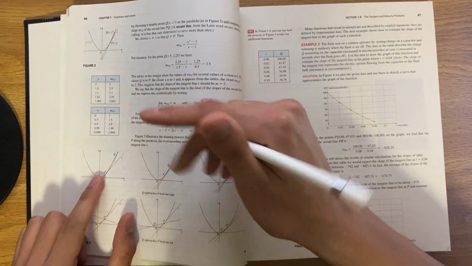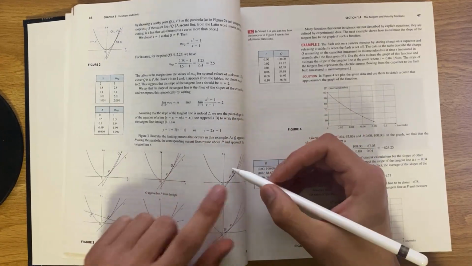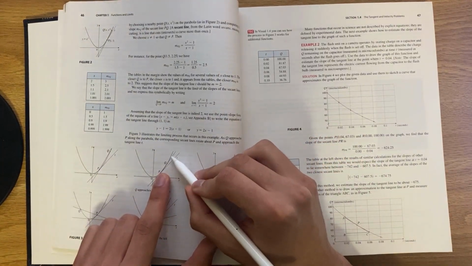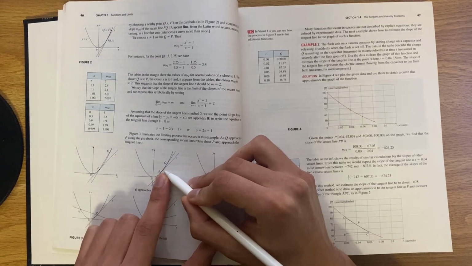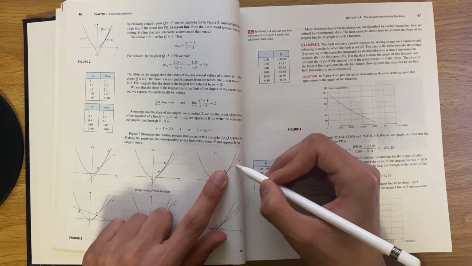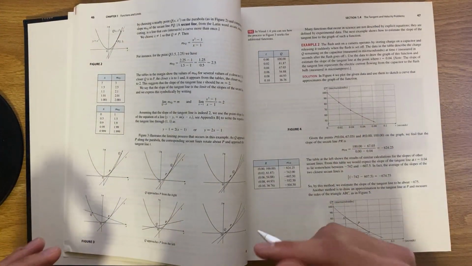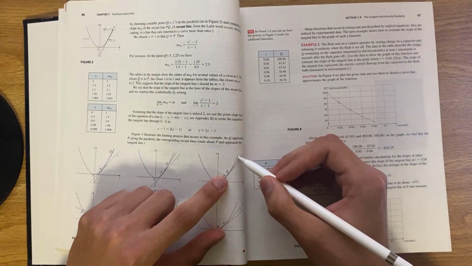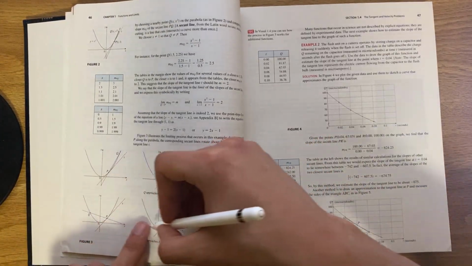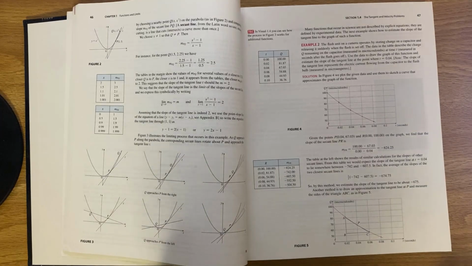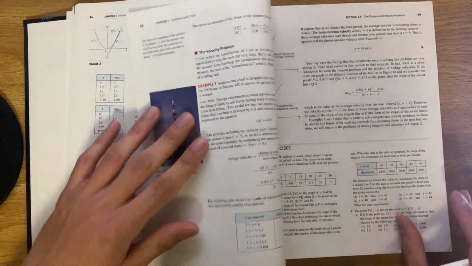So I have P and Q, and I'm shortening that distance from the right. As you can see, as I'm bringing Q closer to P, the blue line is getting closer and closer to the red line, the tangent line. That's exactly what we're trying to do here. That's exactly what the limit is doing. On the right side it's approaching that line, and from the left side it's also approaching that line. Okay. All right, so enough about 1.4.